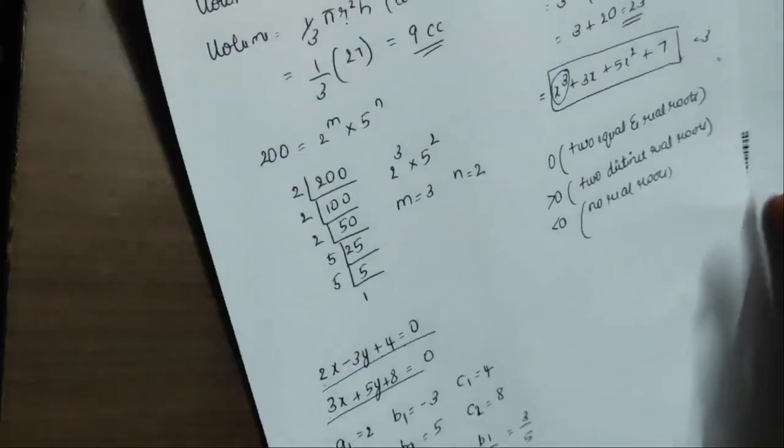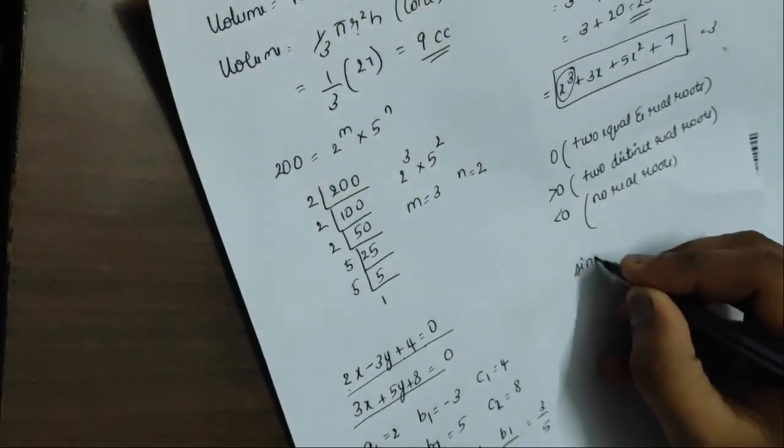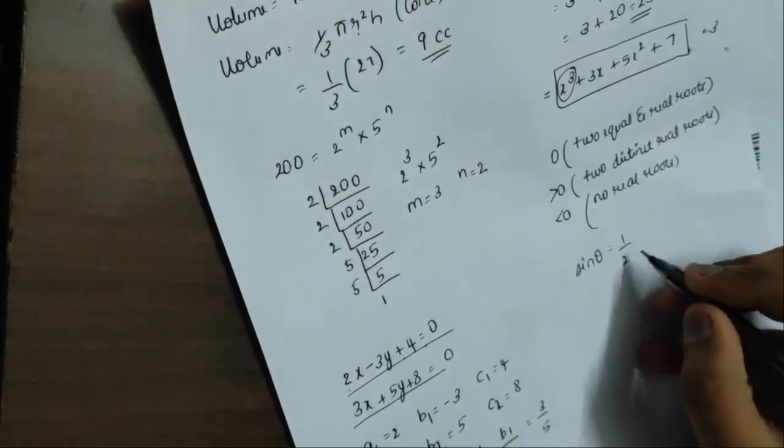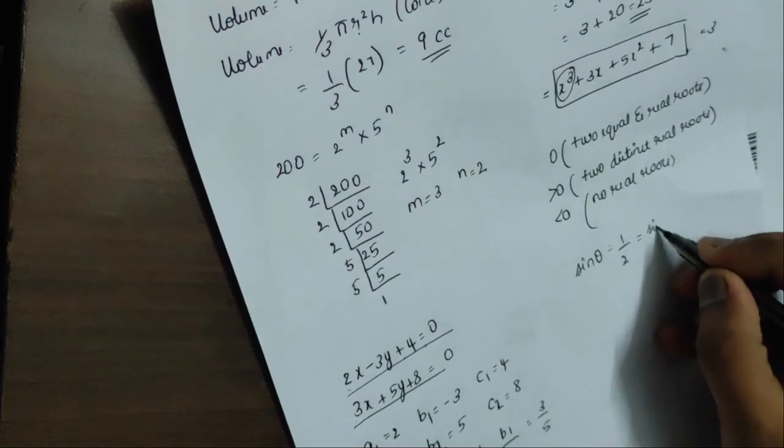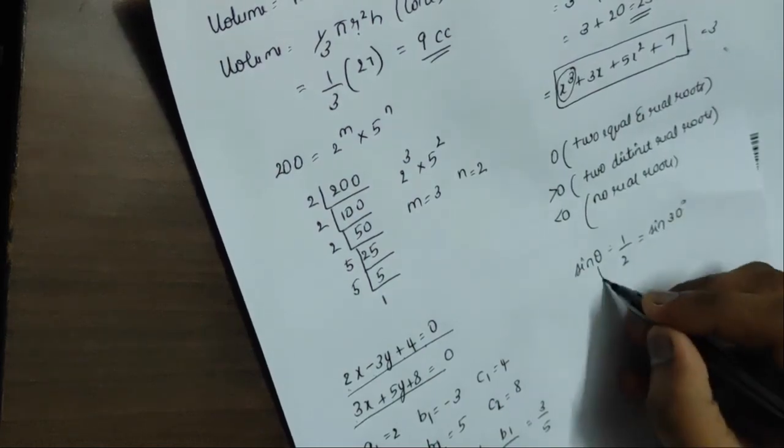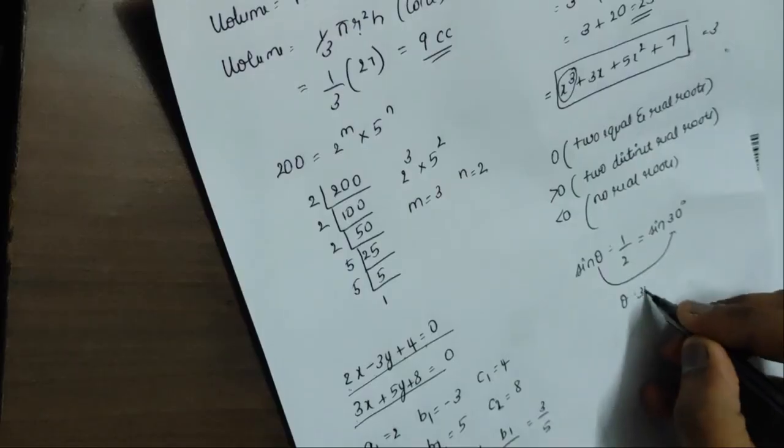We look into the question. Sin theta is equal to 1 by 2. That 1 by 2 value is nothing but sine of 30 degrees. So the value of theta is 30 degrees.